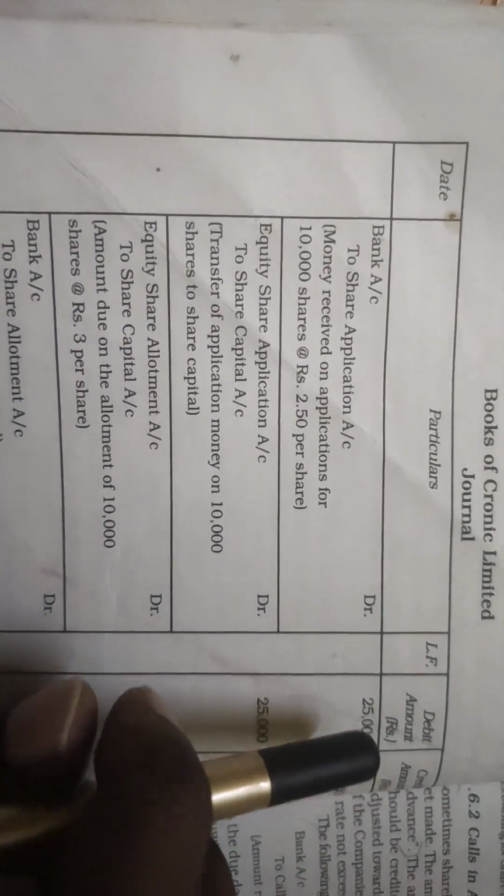So for solving the problem, we first write the heading, that is books of Chronic Limited, then journal, then the format of the journal: date, particulars, ledger folio, debit amount, credit amount. The first entry relates to the application money received, that will be bank account debit to share application account.